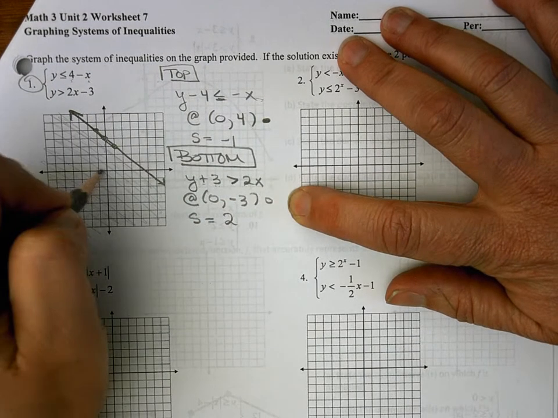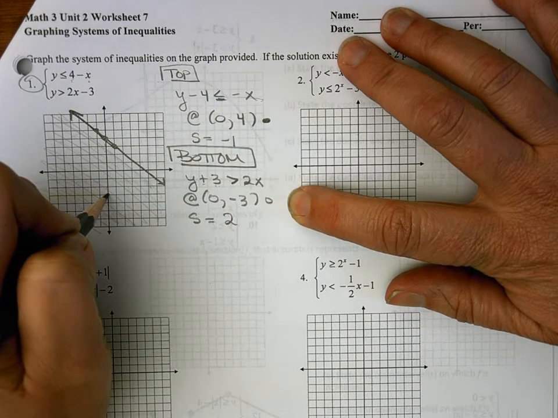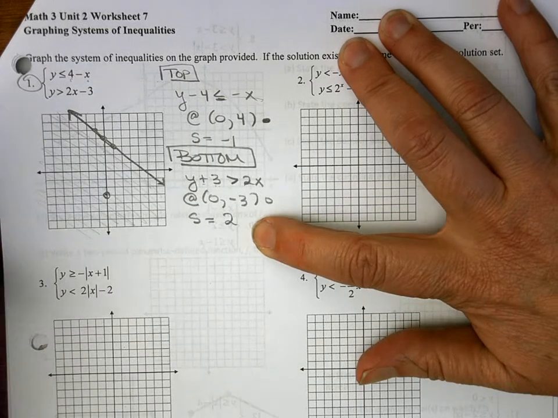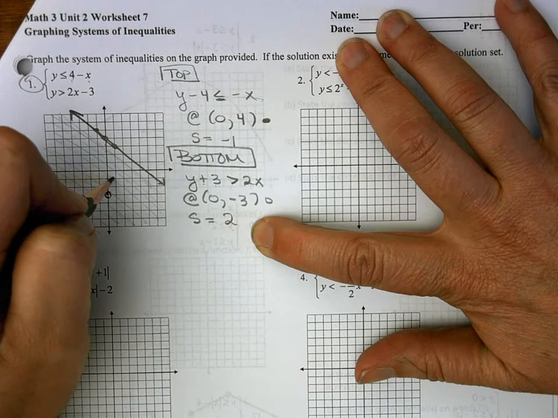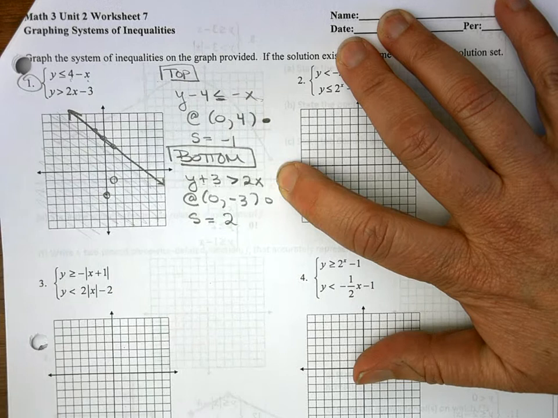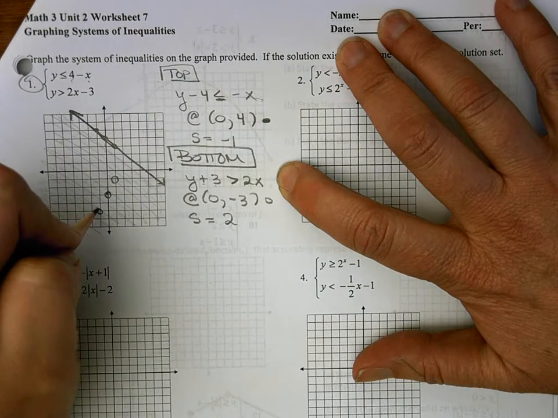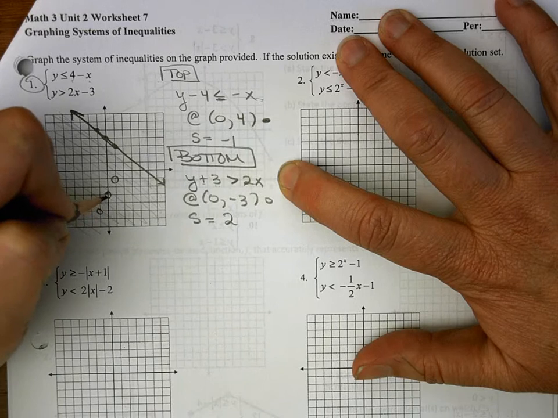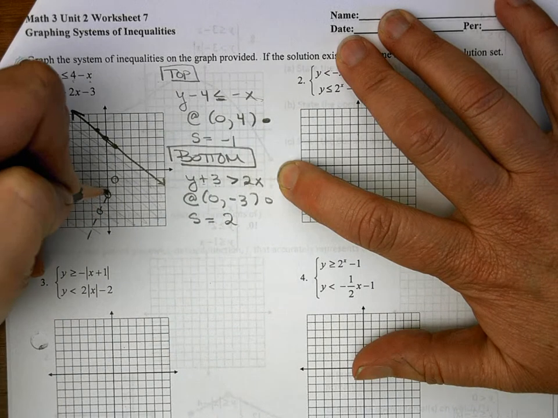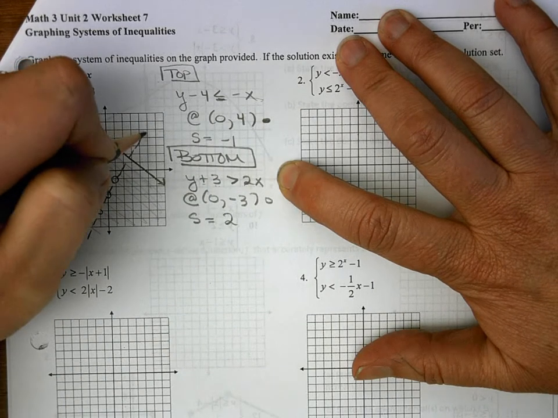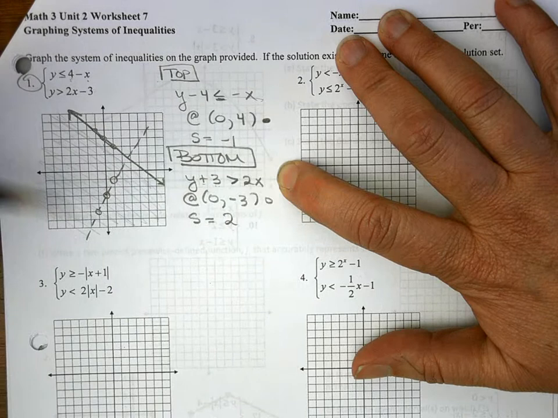So I'm going to go over 0, down 3. And then my stretch is 2, so I'm going to go up 2 over 1, and it's linear. So then I'm also going to go down 2 and back 1, and then connect with a dotted line. So I have no solutions on this line here, this boundary.